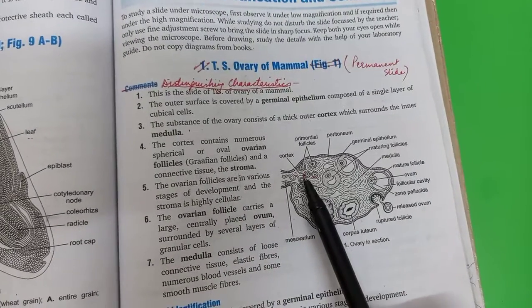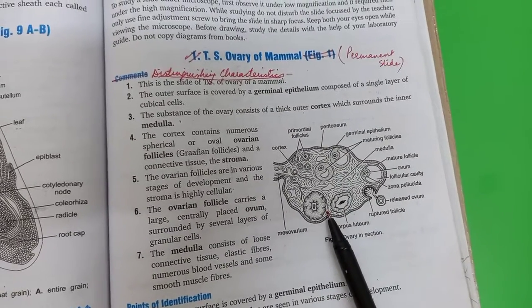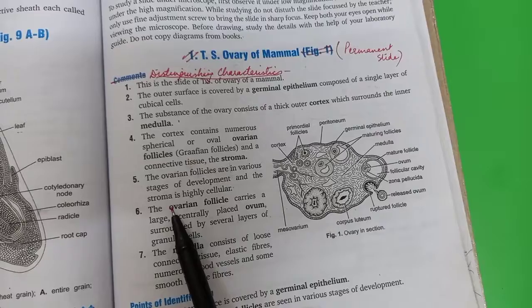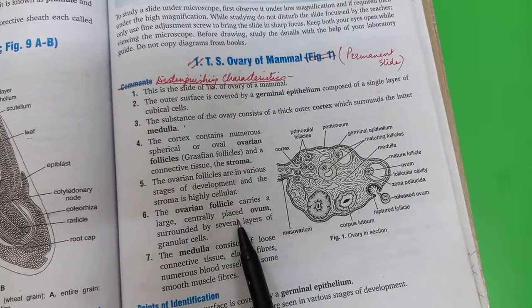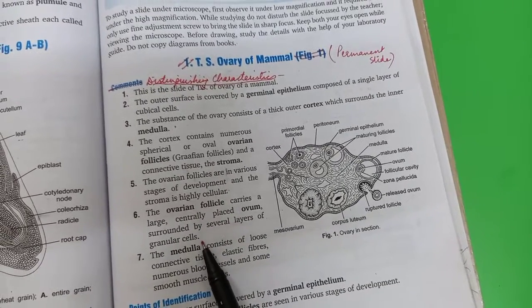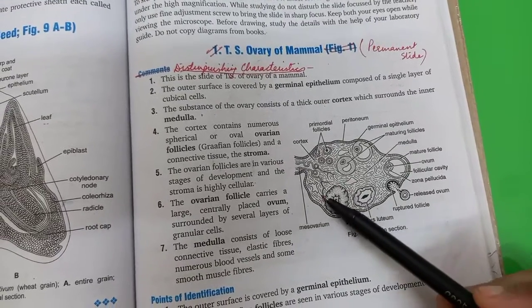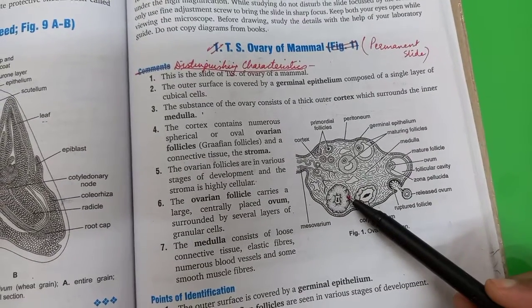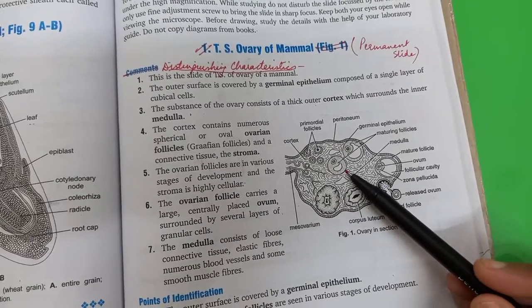You can see some follicles are small, then becoming bigger, in various stages. Then, the ovarian follicle carries a large centrally placed ovum surrounded by several layers of granular cells. One Graafian follicle contains a single ovum and several layers of granular cells, maturing in this manner.